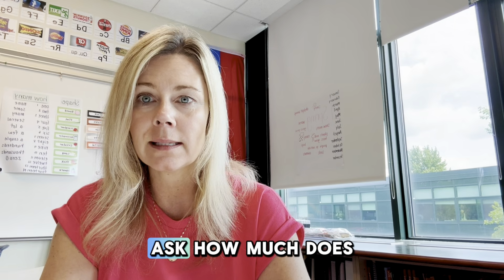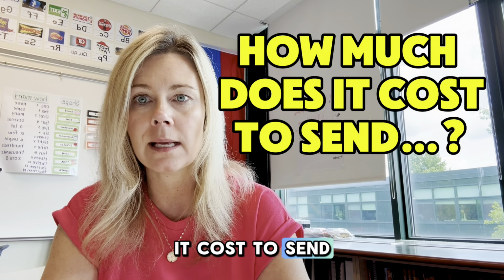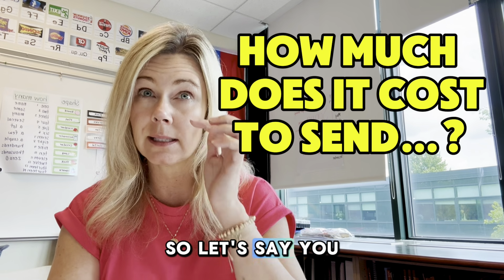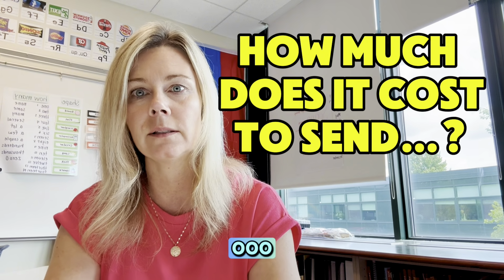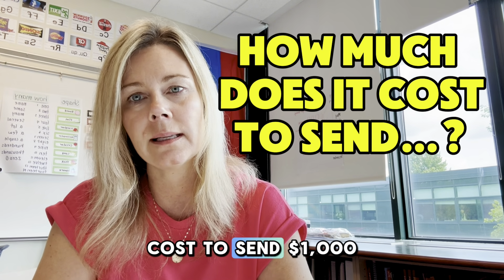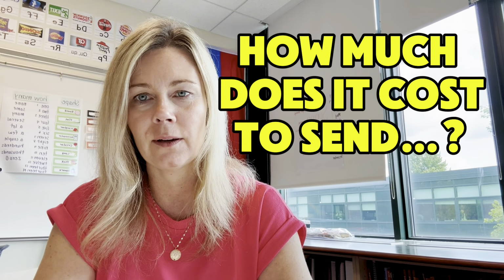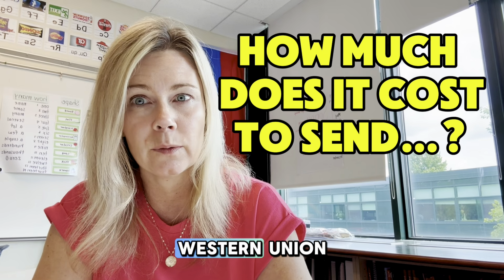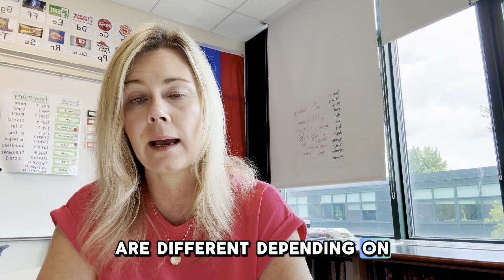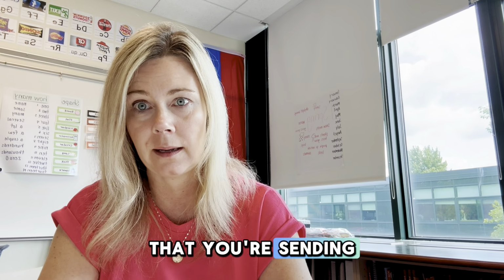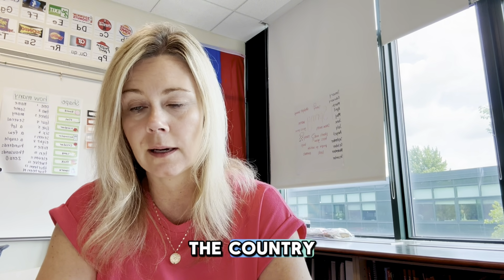You can also ask, how much does it cost to send X amount of money? So let's say you want to send $1,000. How much does it cost to send $1,000? Okay, because the fees, like I said, for Western Union are different depending on the amount of money that you're sending, as well as the country.